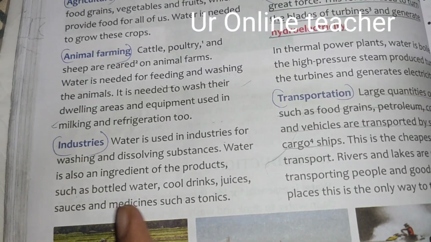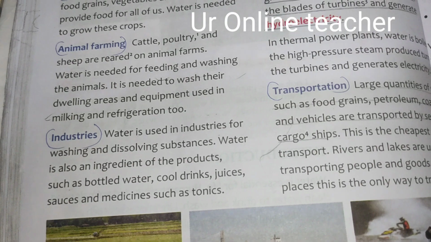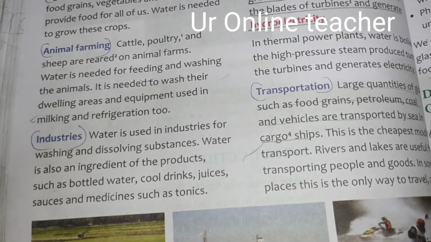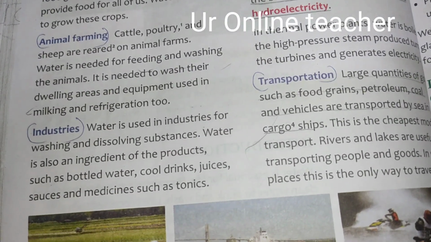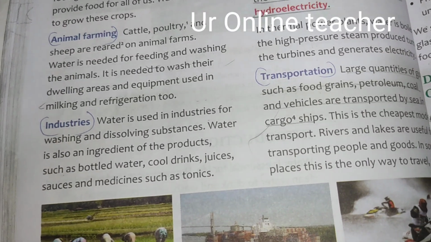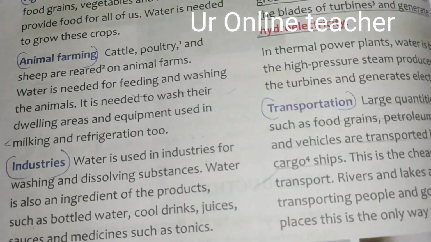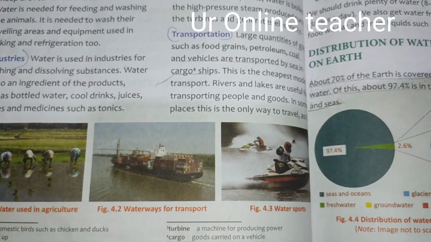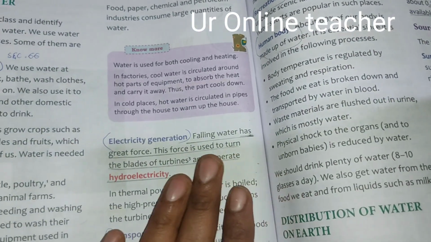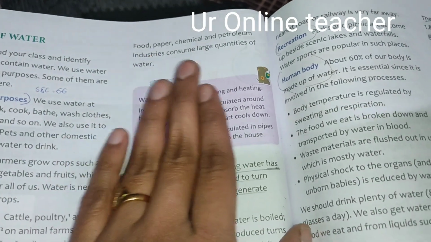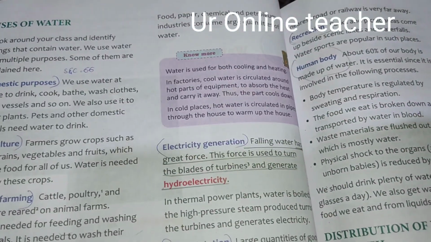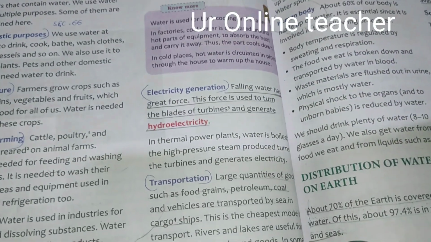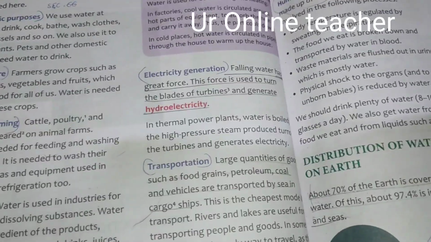Even in industries, water is used for washing and dissolving substances, and it is a very important ingredient for products such as bottled water, cool drinks, juices, sauces, medicines and even tonics. So we can see that in food, paper, chemical and petroleum industries, water is needed.